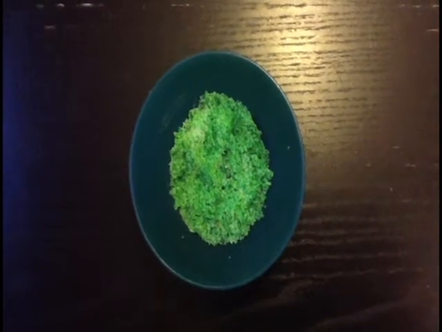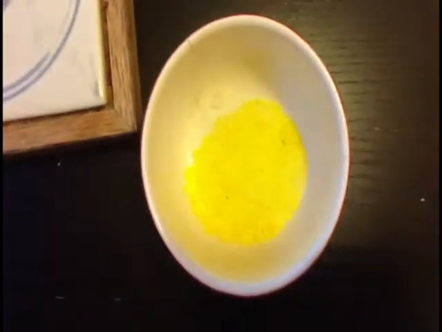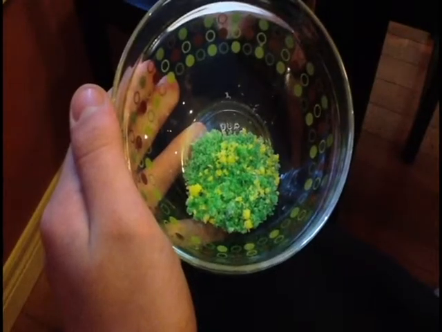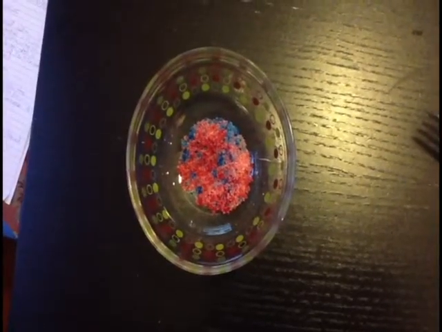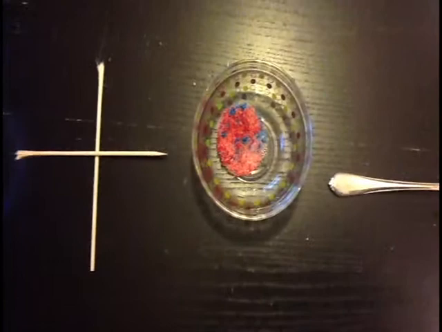Ammonium atoms are green, phosphate atoms are yellow, aluminum atoms are blue, and chlorine atoms are red. Here is our ammonium phosphate. Now that our ammonium phosphate is done, we need to make our aluminum chloride. Here is our completed aluminum chloride. Now we have our reactants: ammonium phosphate plus aluminum chloride.